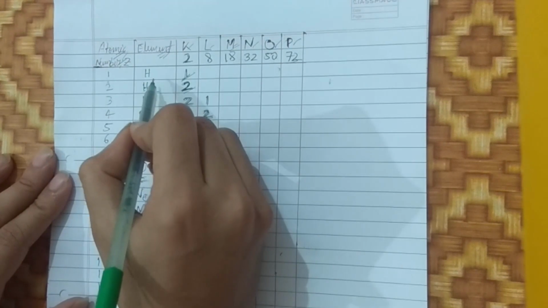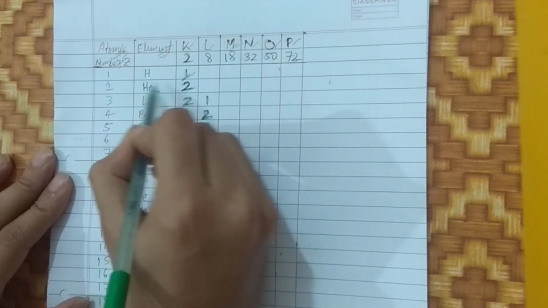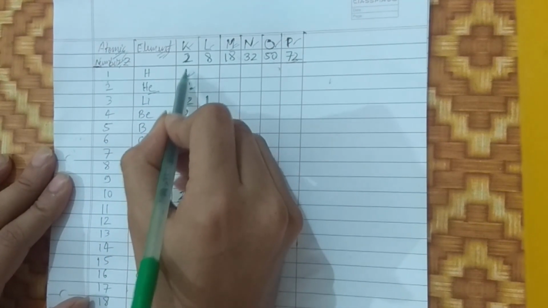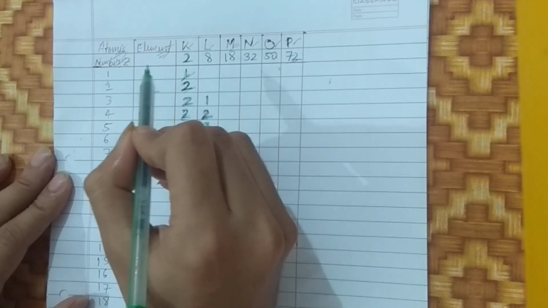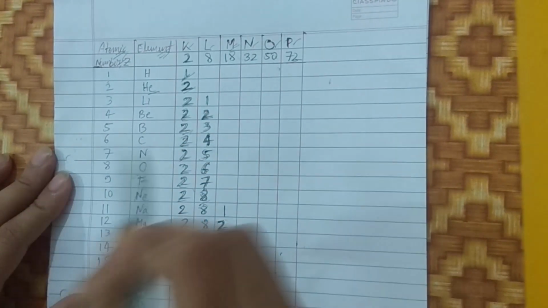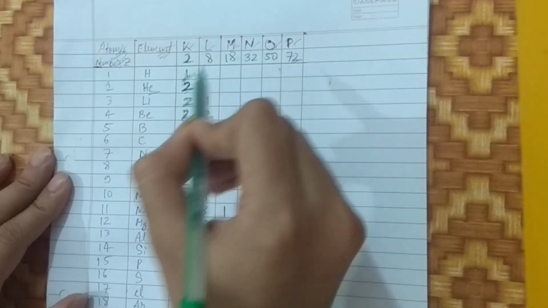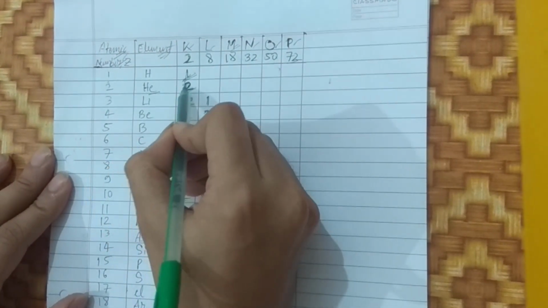So let's start from hydrogen. Hydrogen has 1 electron. So 1 electron will go in the K shell first, which was the first rule, that the order in which electrons will be filled is K first, then L, then M, then N, and so on. So 1 electron in the K shell, no problem. In the case of helium, 2 electrons in the K shell.